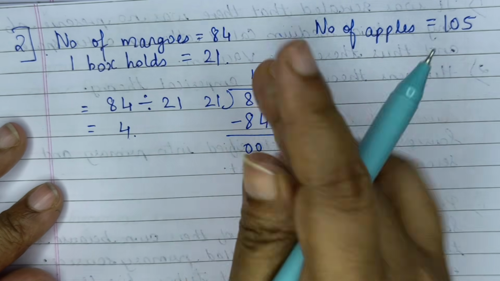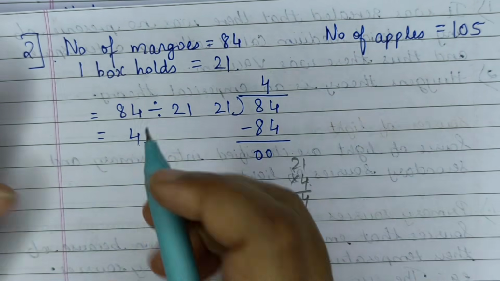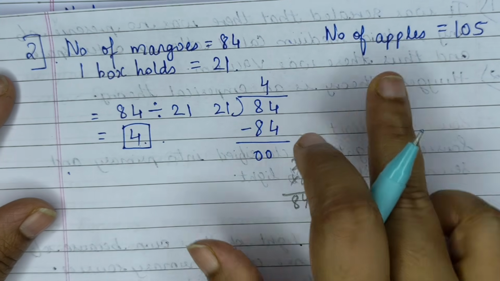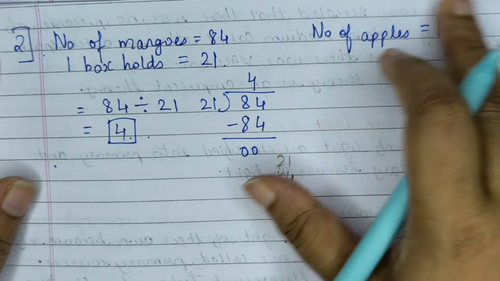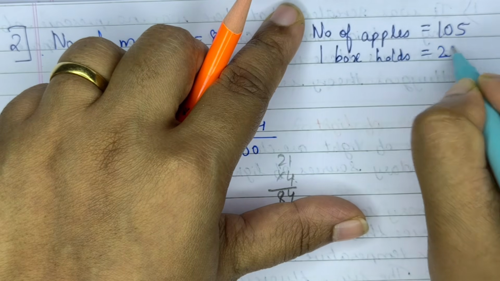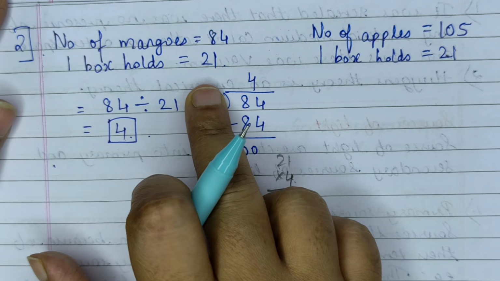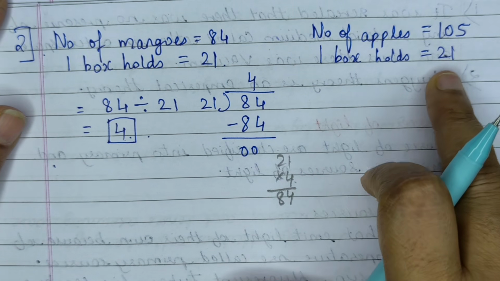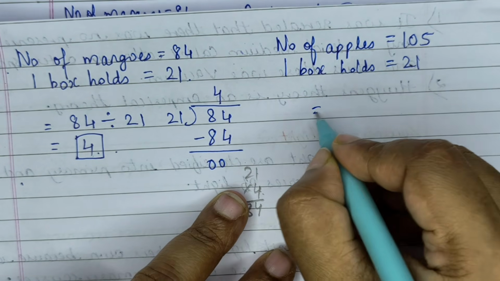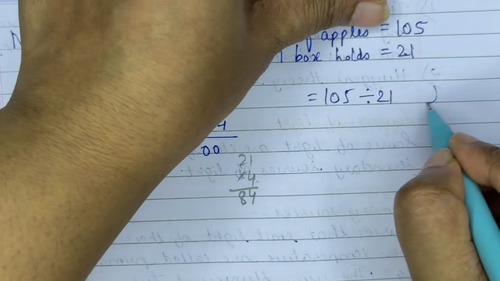Understood? One box is holding 21. What was the question? How many boxes will be needed? So to hold 84 mangoes, 4 boxes will be needed. So we will write here 4 boxes are needed for mangoes. Now same way we will find how many boxes are needed for the apples. One box again holds 21, the same thing. So 105 we will divide by 21.